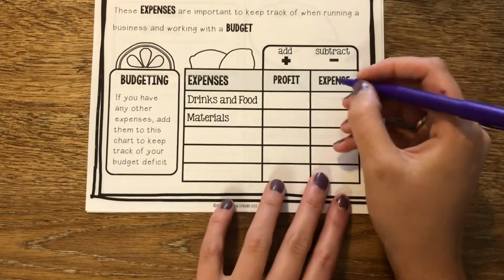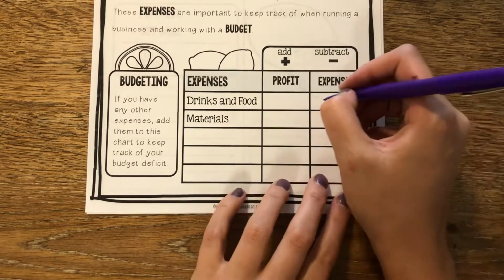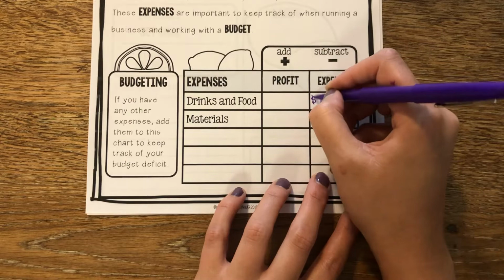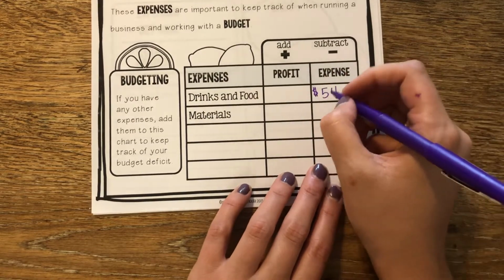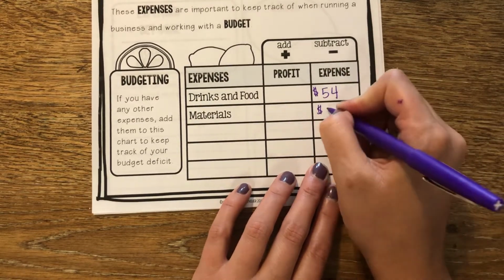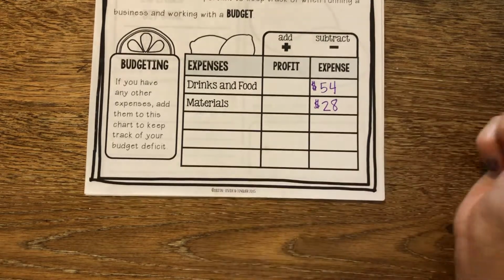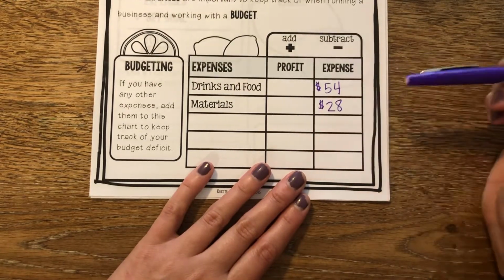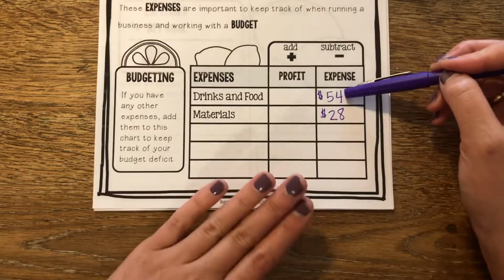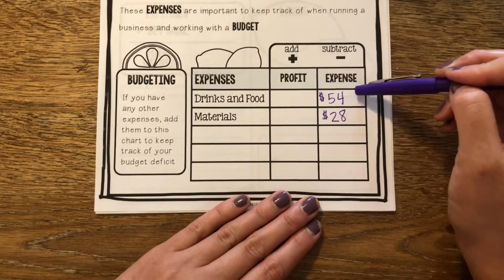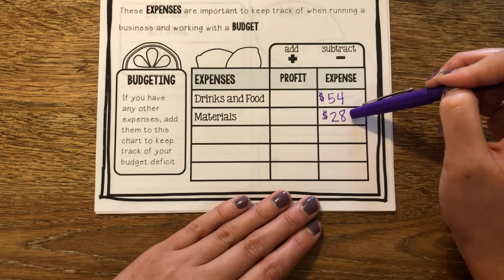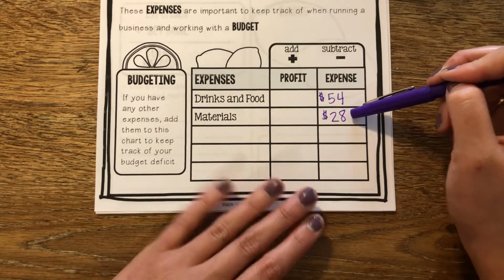So let's say that I am spending $54 on drinks and food. And for the materials, so the supplies, I'm gonna spend $28, okay? We're not gonna worry about this column yet. This is our profit, all right? So first, make sure you have these two things. Make sure that you have how much you spent on drinks and food total and how much you spent on materials or supplies total, okay?